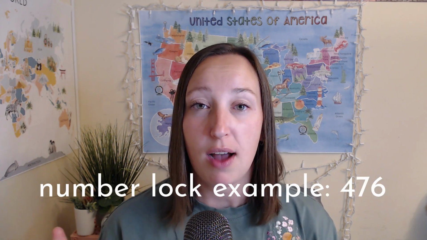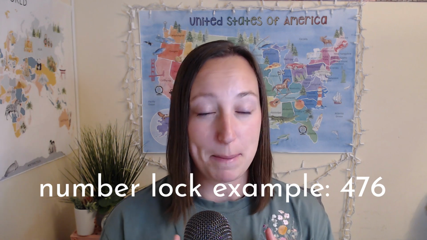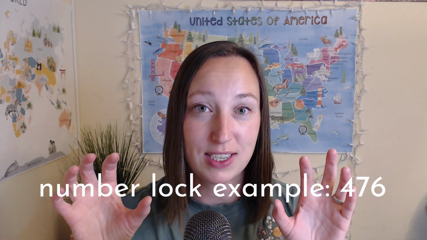So this number lock could be the answer to a math equation. To make it a little harder, you could have two math equations so students get two answers, but in order to get the number lock combination, they have to add those two numbers together. And that's the clue. So, a couple different ways you can make it easier or harder, depending on your age level.